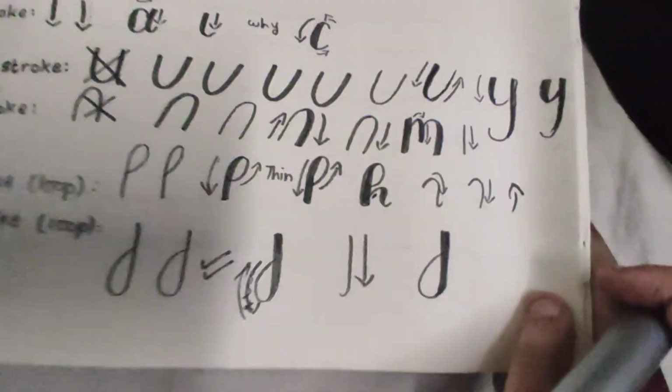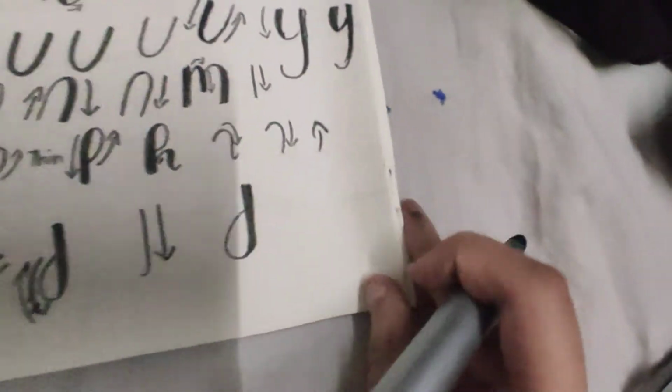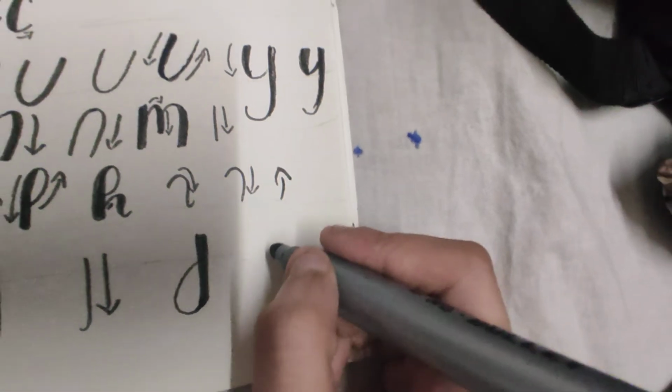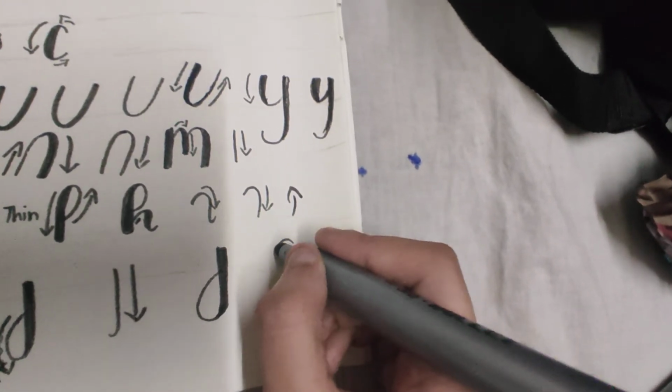Let's make an example of descending loop or descending stroke. So let's take the example of letter G.